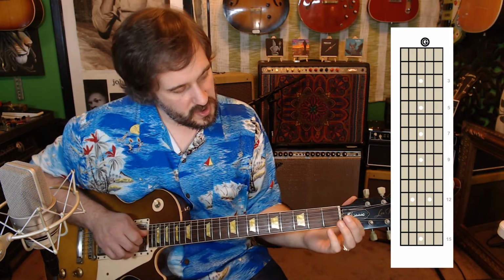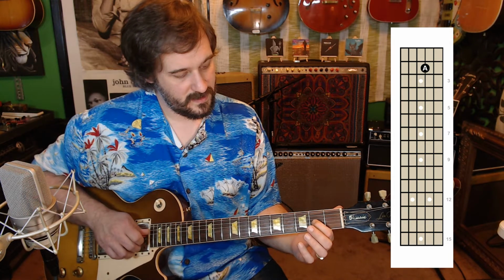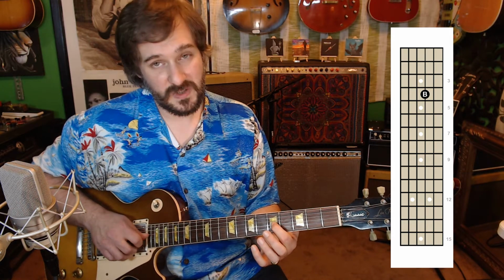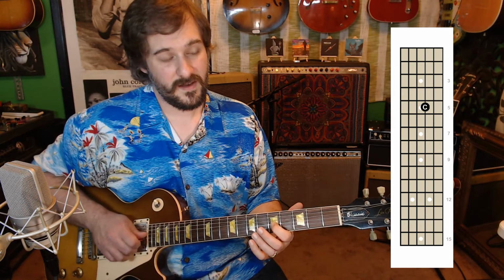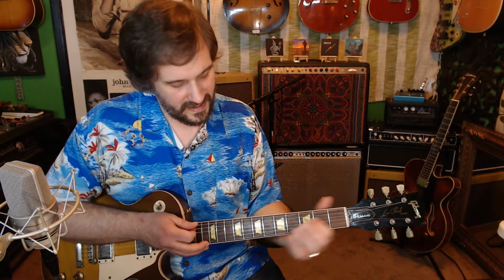So the open note is G, skip one to A, skip one to B, and there's no space between B and C, so the next one is C. So that's a strategy for going up the frets to find a note on any given string when you're starting out.